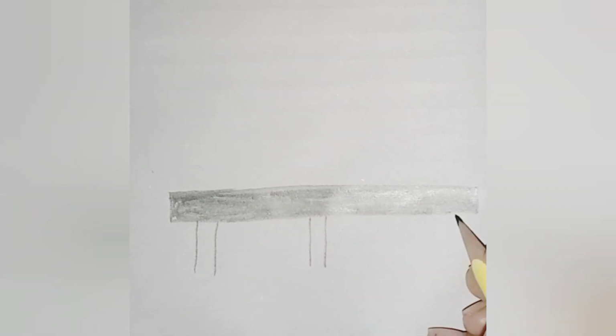Next, draw the curtains on both sides of the window. Use curved lines to depict the folds in the fabric, giving them a realistic flowing appearance.